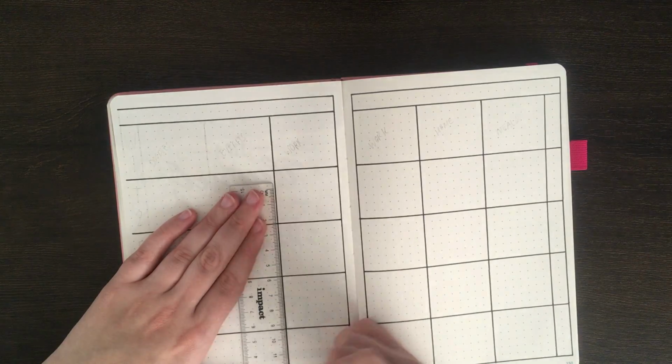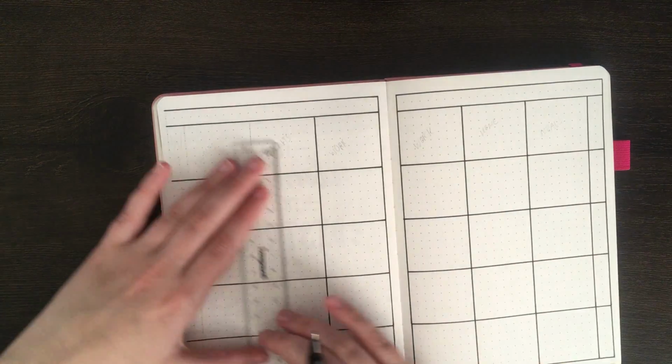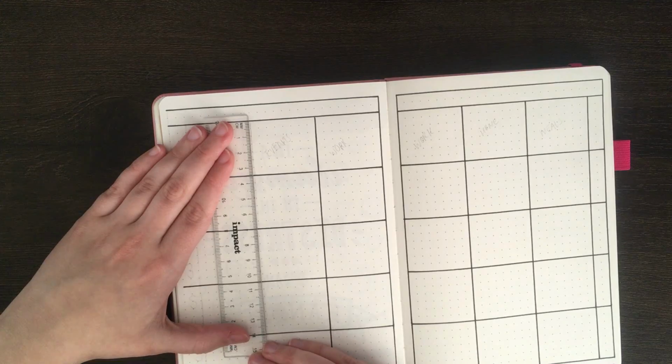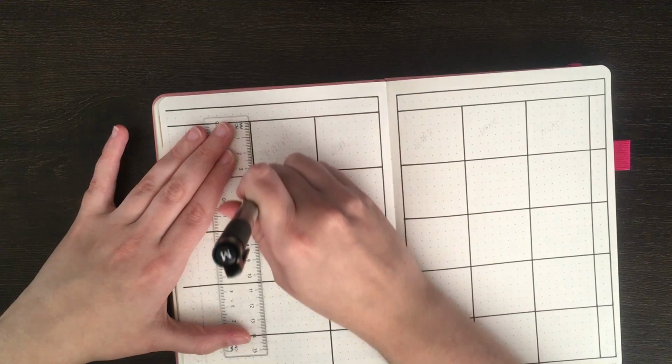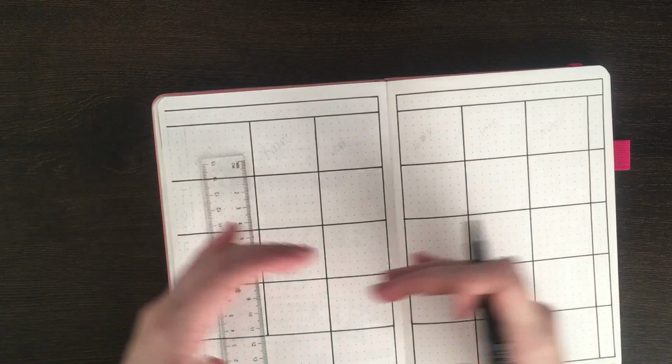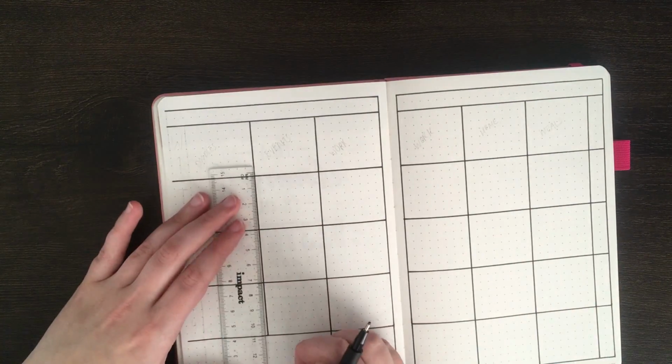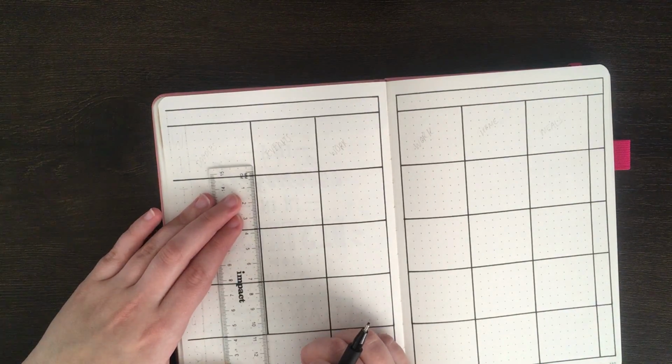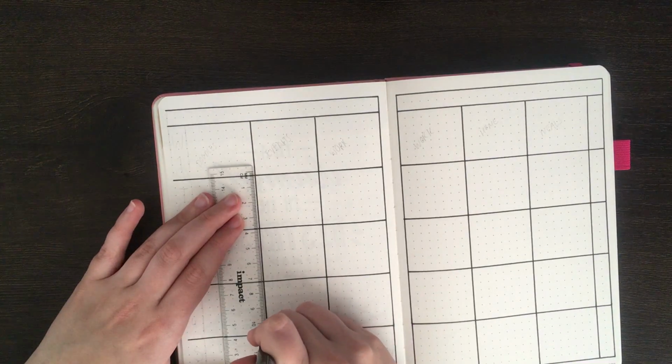I always end up thinking that the spacing isn't right, or I've not given myself enough room. So my question for you guys would be, are you more of a geometric, straight boxes, lines, regular shapes kind of person? Or do you like your bullet journal spreads to be a bit more organic and freeform?